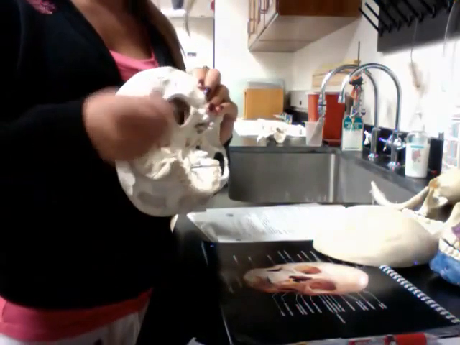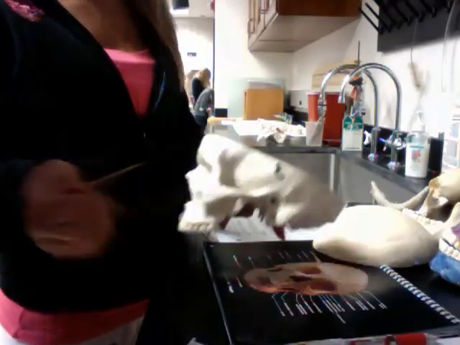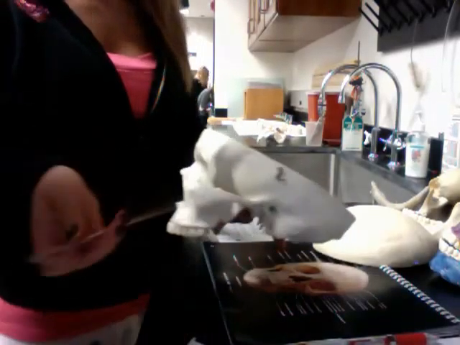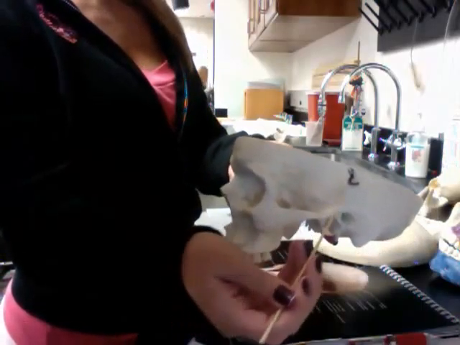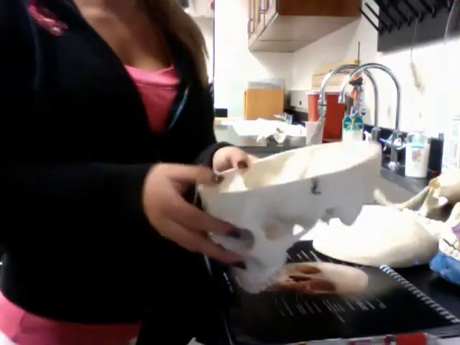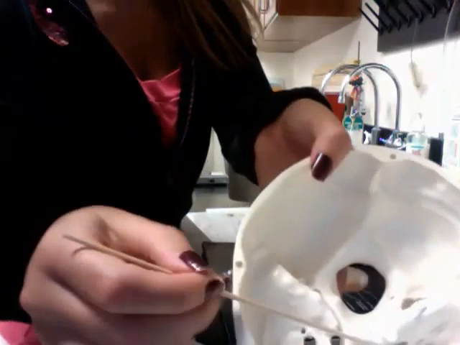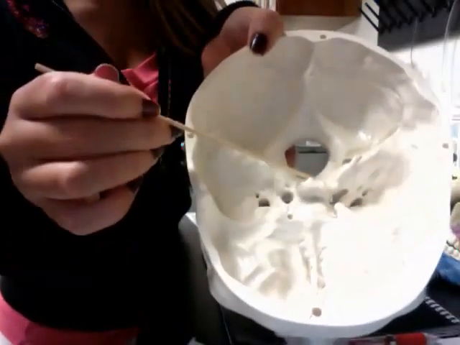Then we have the sphenoid bone, which is right here. It's like here, you know. We have the sella turcica, which is this part. It's kind of an indent, a saddle thing.